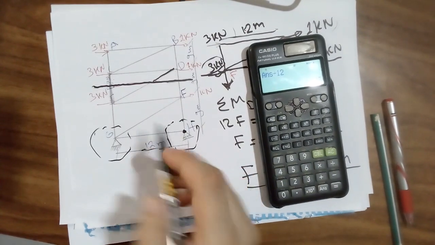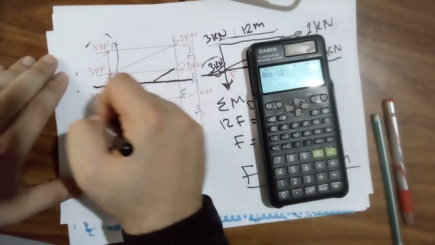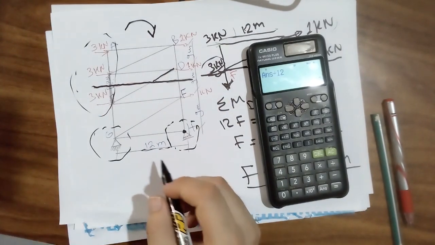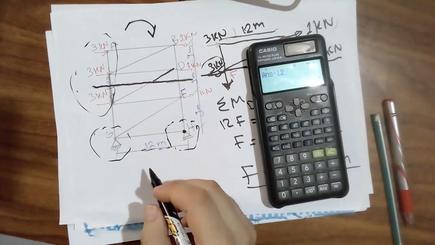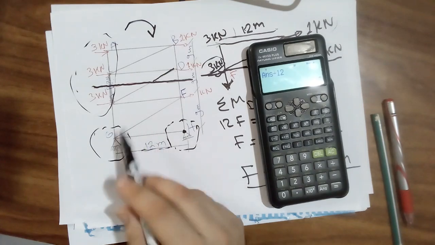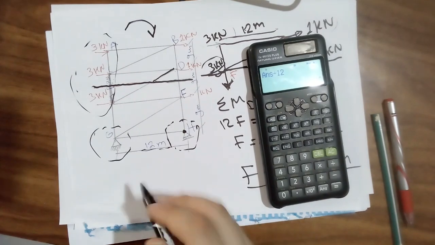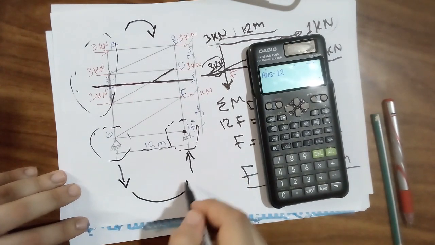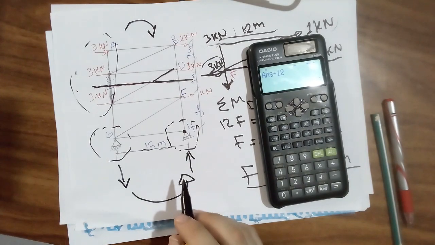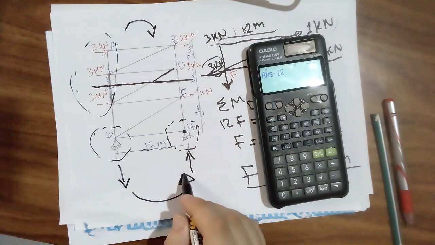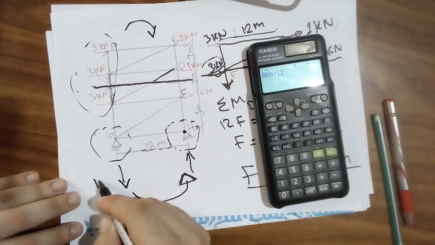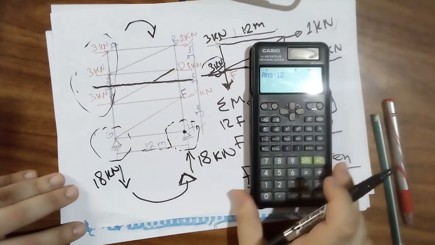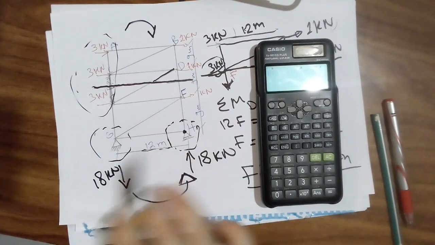So if the torque due to these forces is clockwise, you have to make an anti-clockwise torque to keep the structure in equilibrium. So we have this force in this direction and this force in this direction, to make the torque anti-clockwise, or counterclockwise, to keep the structure in equilibrium. Here 18 and here 18 kilonewton. This is due to the vertical reactions.